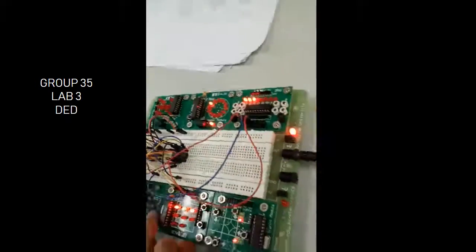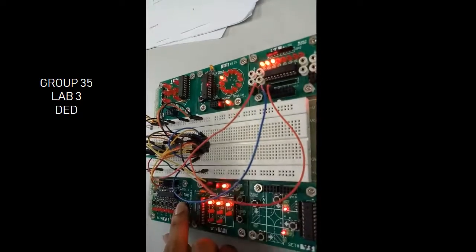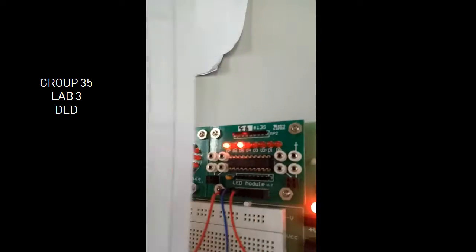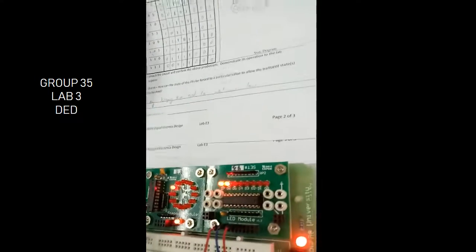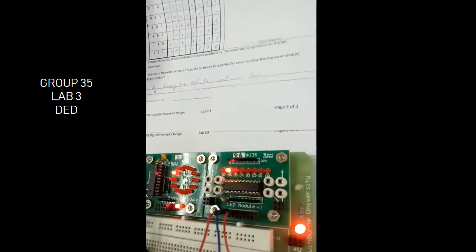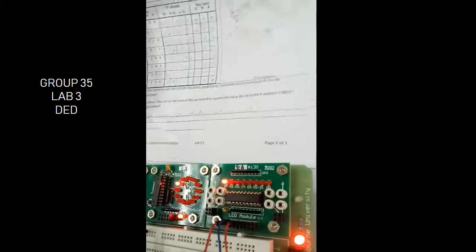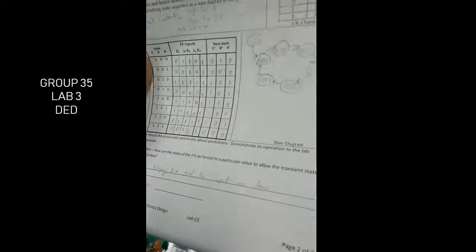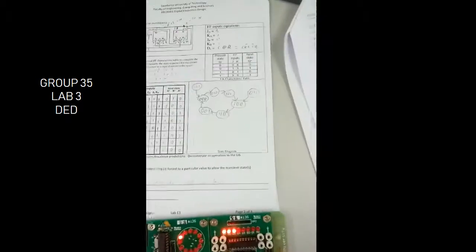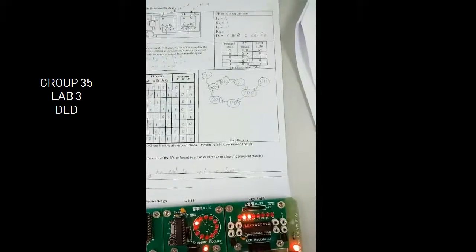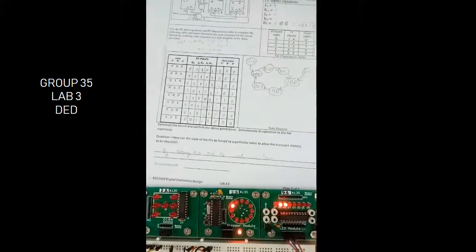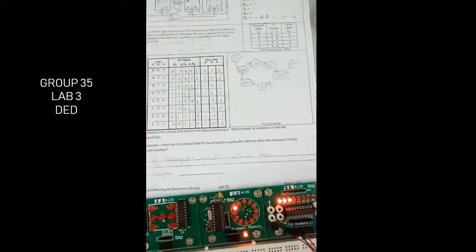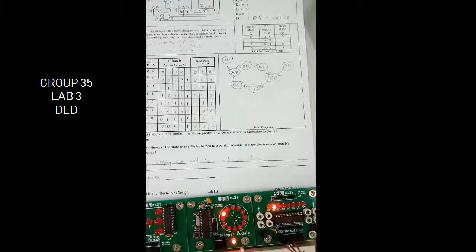But if KA and KB are both high, you'll see the state diagram starting to follow: 0, 0, 1, 1, 0, 0, 1, 0, 0, 0, 0, 1, 0, and this follows the state diagram. Just show the state diagram and the lights together. Here the state diagram is followed.